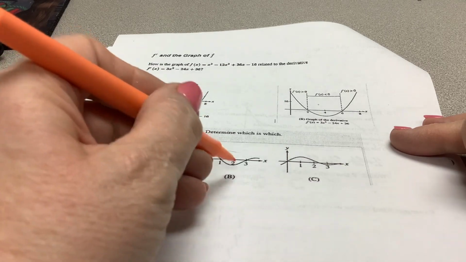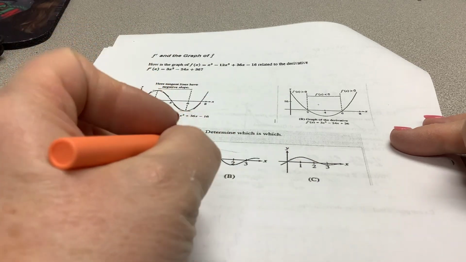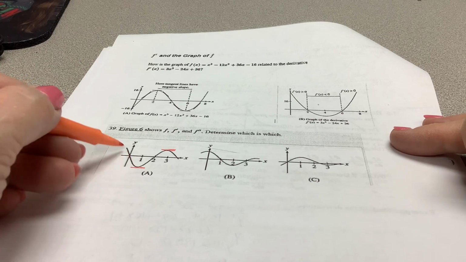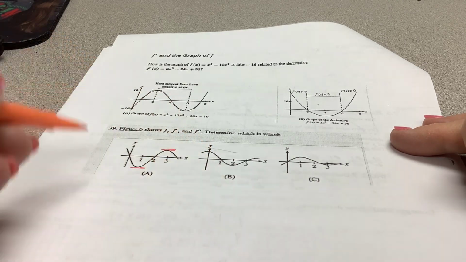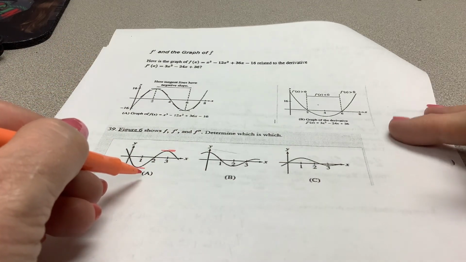So this can't be right. So be thinking about that. Since that's wrong, this is a negative slope, the derivative values would fall below the line. That's the wrong answer. So this is not f.